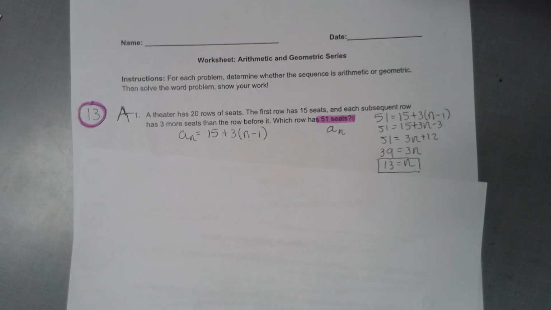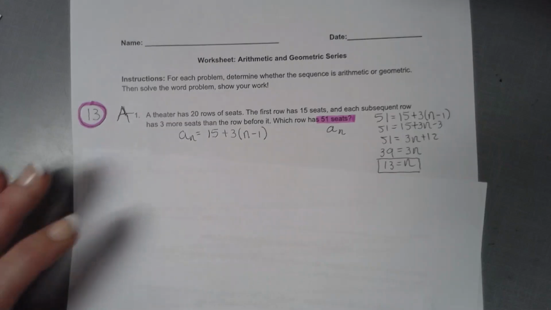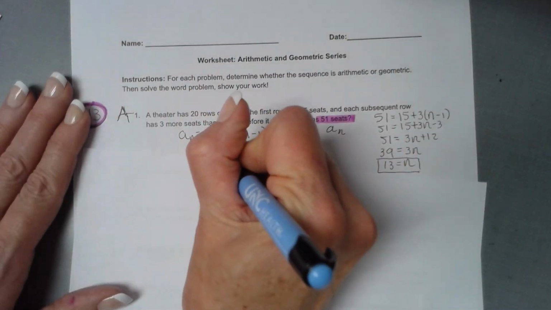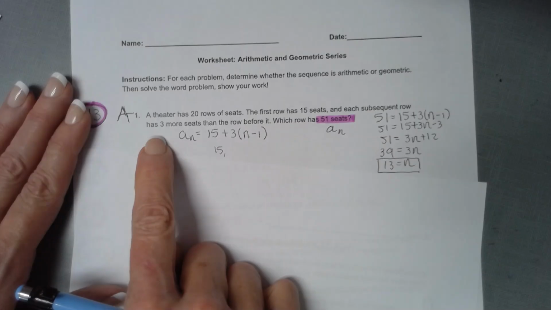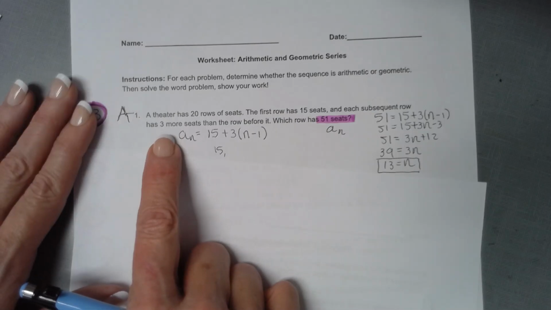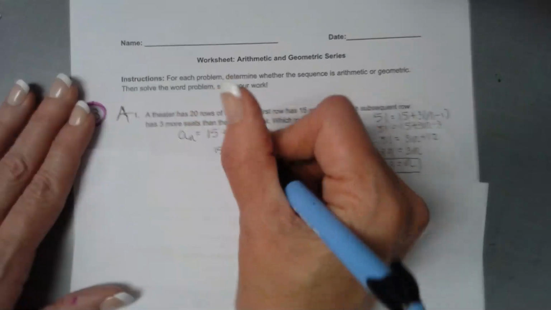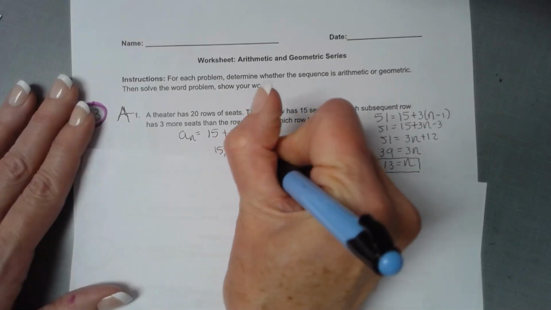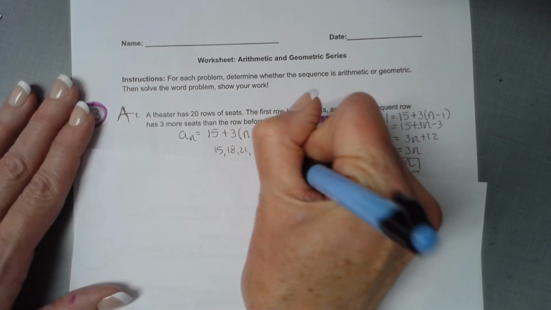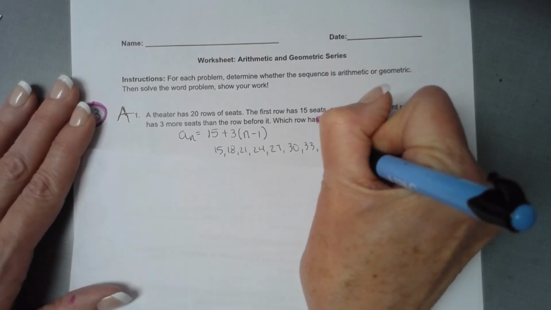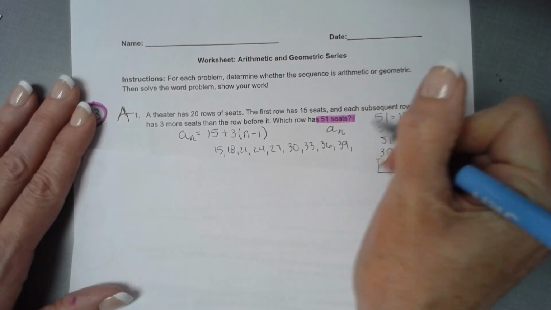Another way, if you're like, okay, I've been listening, I don't get it, another way would be to just do recursive in your head. So in other words, the first row is 15, and what's happening each time? We're going to add 3. Add 3. Add 3. Let's hope I'm doing it right while I'm talking.